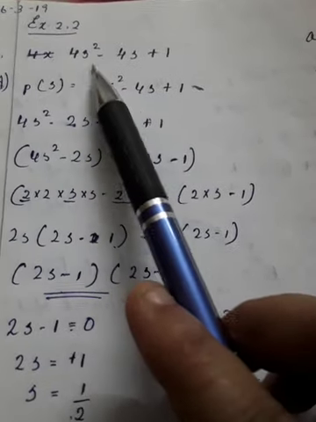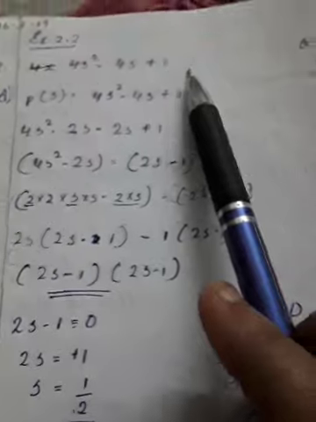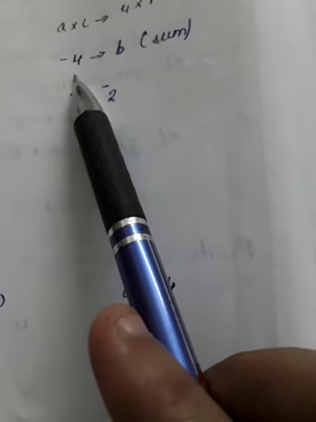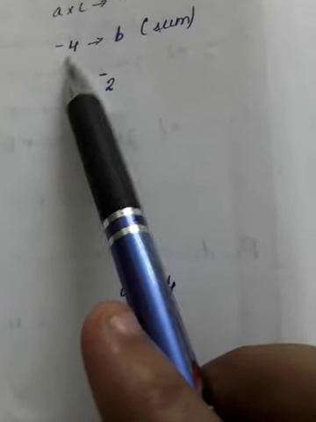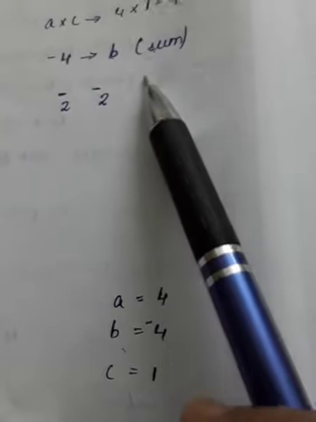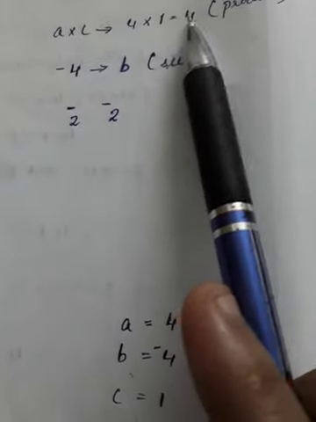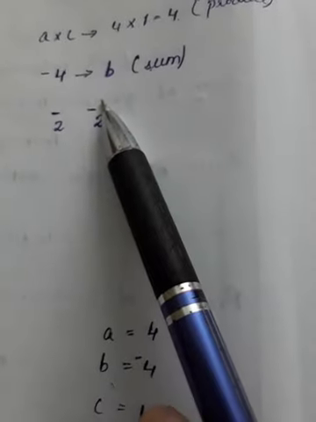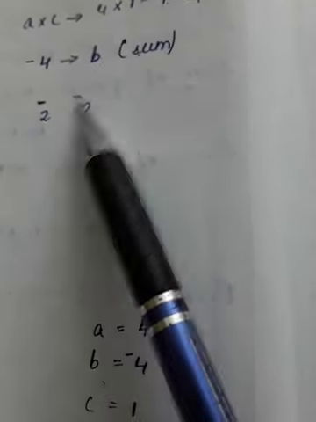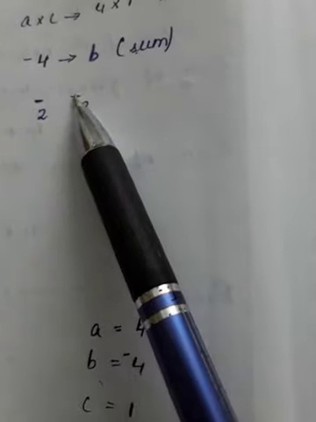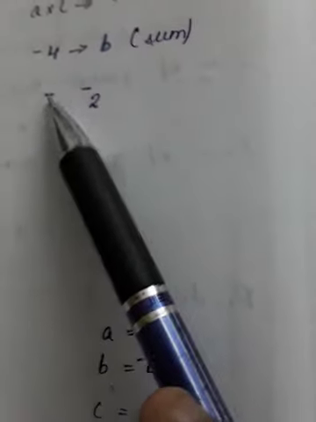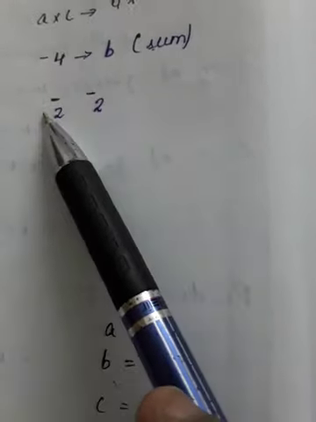Then in the next question, 4s square minus 4s plus 1. Here also we should find a into c, that is 4 into 1, 4 is the product of two numbers. Then b, the middle term's coefficient negative 4, that will be the sum. Here it will be the sum itself because the product is positive, which means both have the same sign. If both have the same sign, we find the sum, and we get the sum itself. So here negative 4 is the sum. So we got these two numbers having the same sign, negatives.